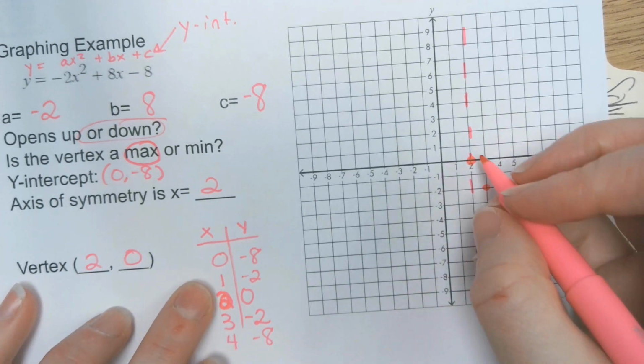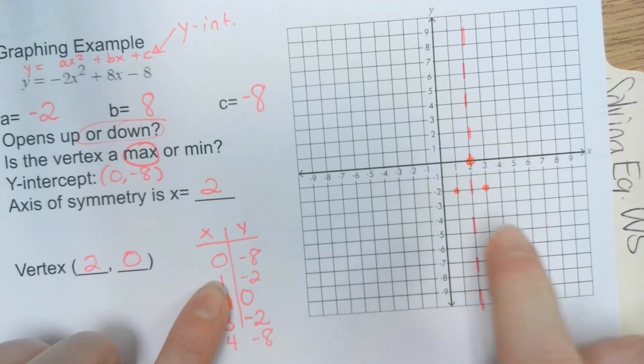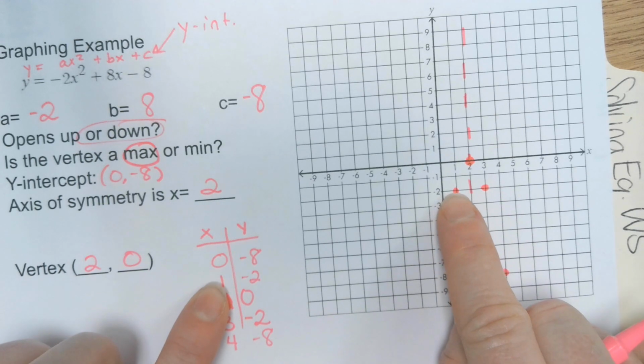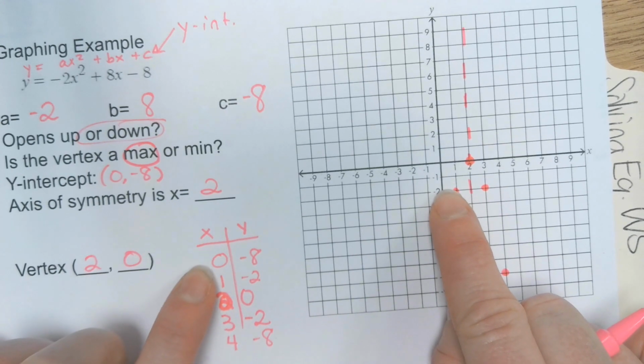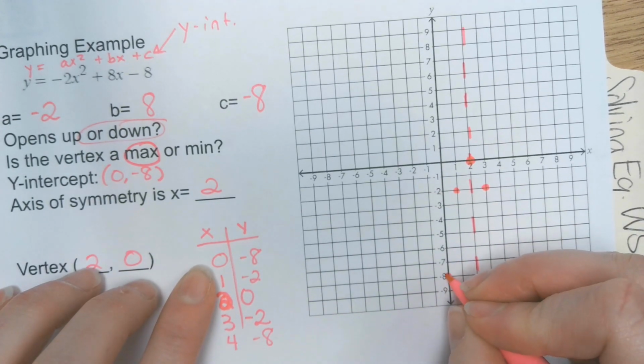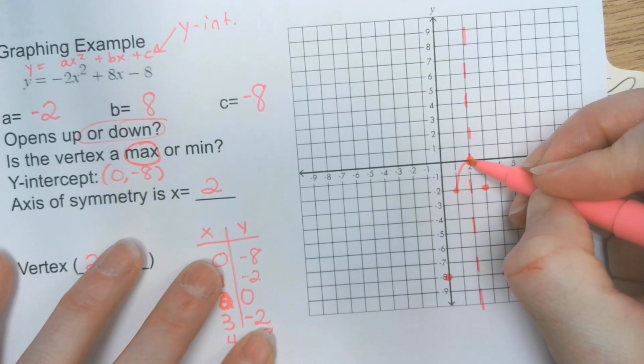And then let's go back 1. So 1, -2. These are reflections of each other. See how they're the same number of units away from our axis of symmetry? And then the other one is 0, -8, which is also our y-intercept. Go ahead and make your parabola.